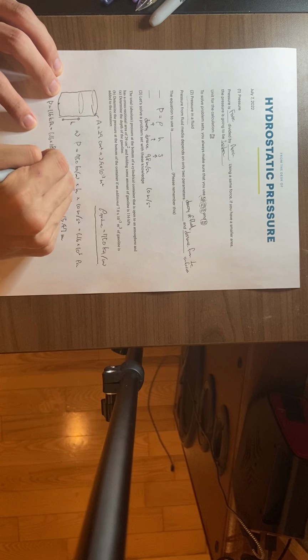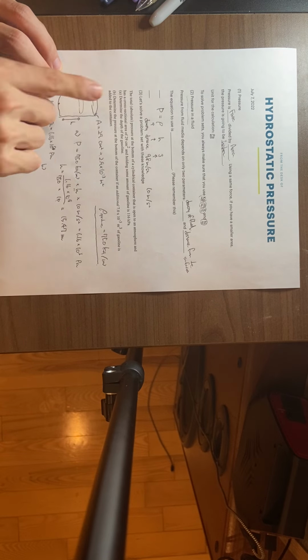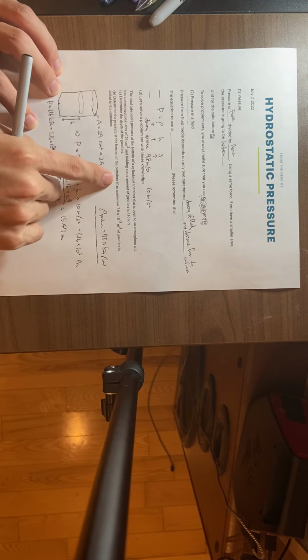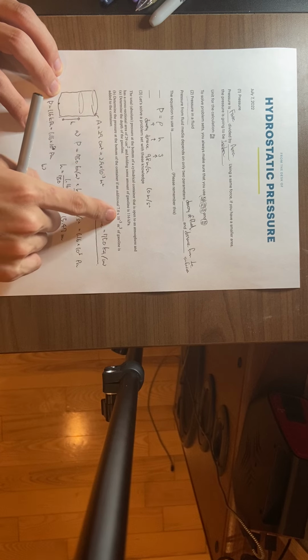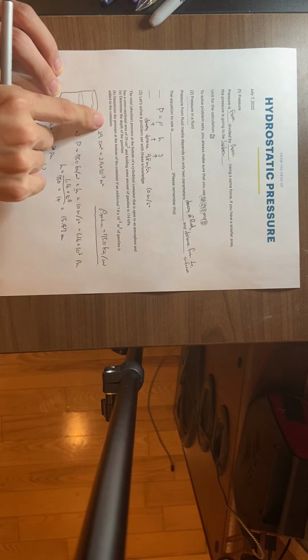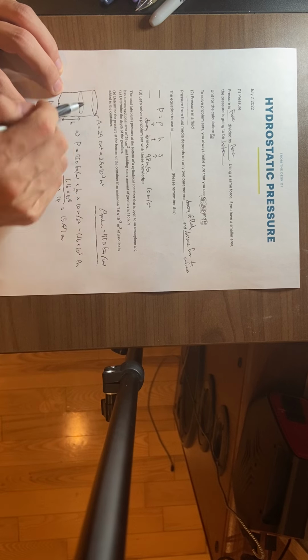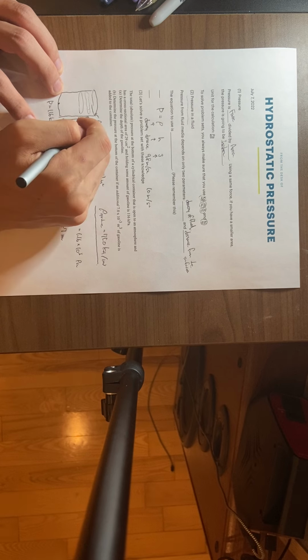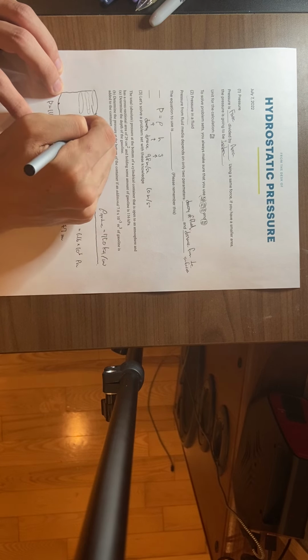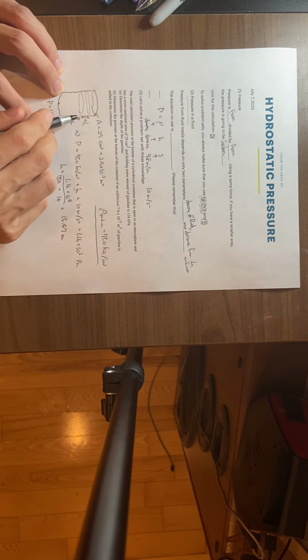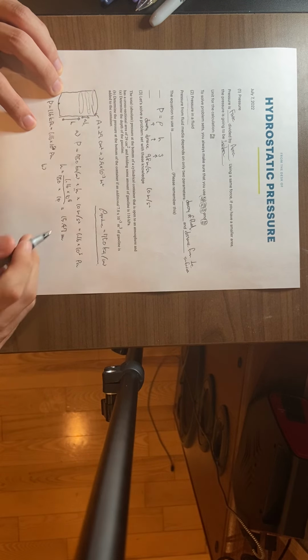And for B, determine the pressure at the bottom of the container if this additional amount of gasoline is added to the container. By adding this additional gasoline, you're gonna have additional height. Let's say this is delta H, because delta means the addition.